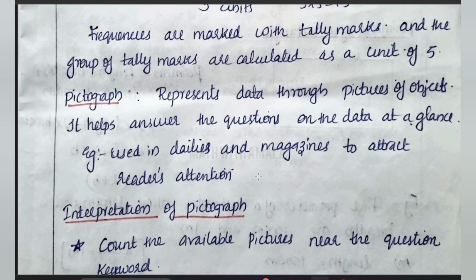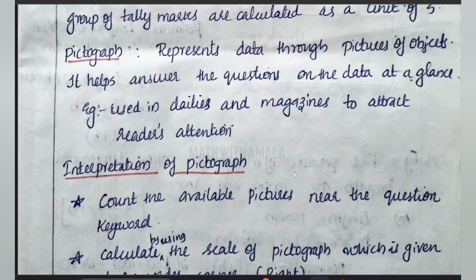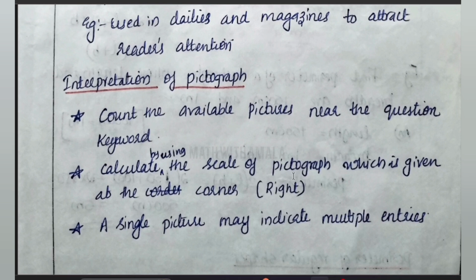You can interpret the pictograph like this. You can count the available pictures near the question keyword. So you will have a keyword inside the question and count how many there are in total in the given pictograph, and calculate by using the scale of the pictograph which is given at the right corner or somewhere at the corners. By using the scale you can have correct counting of what we are dealing with. Next, a single picture can indicate multiple entries, as the question indicates in the textbook.